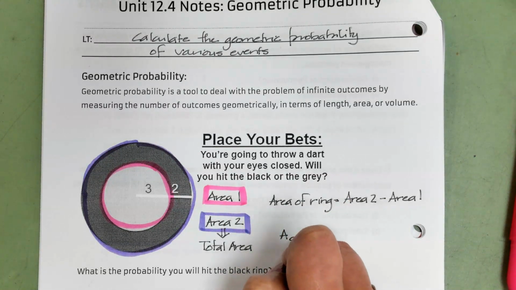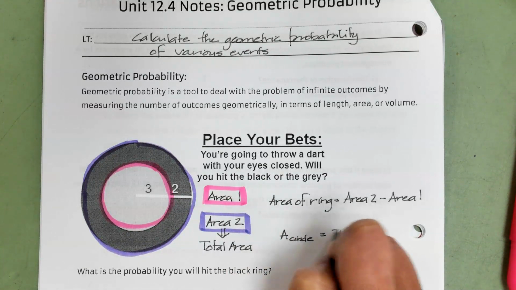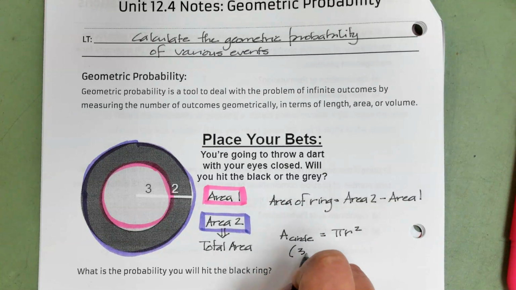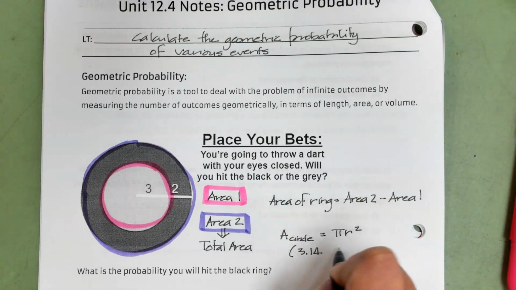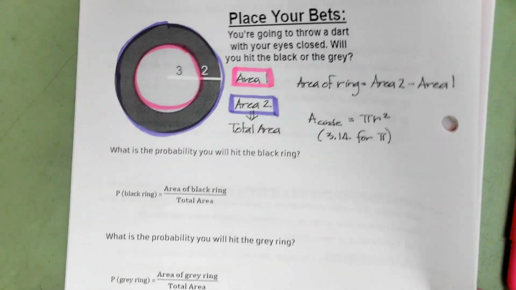Now they're all circles, so as a reminder, the area of a circle is equal to pi r squared. And we're going to use 3.14 for pi.